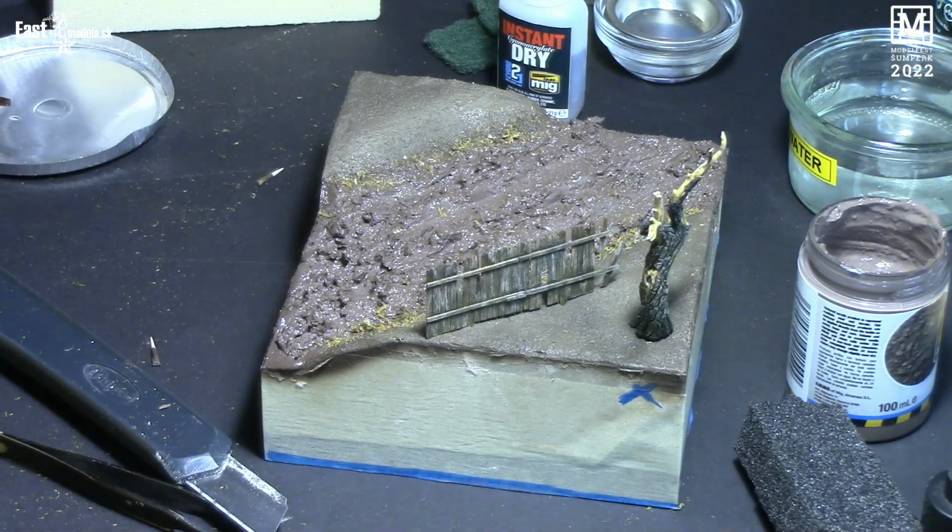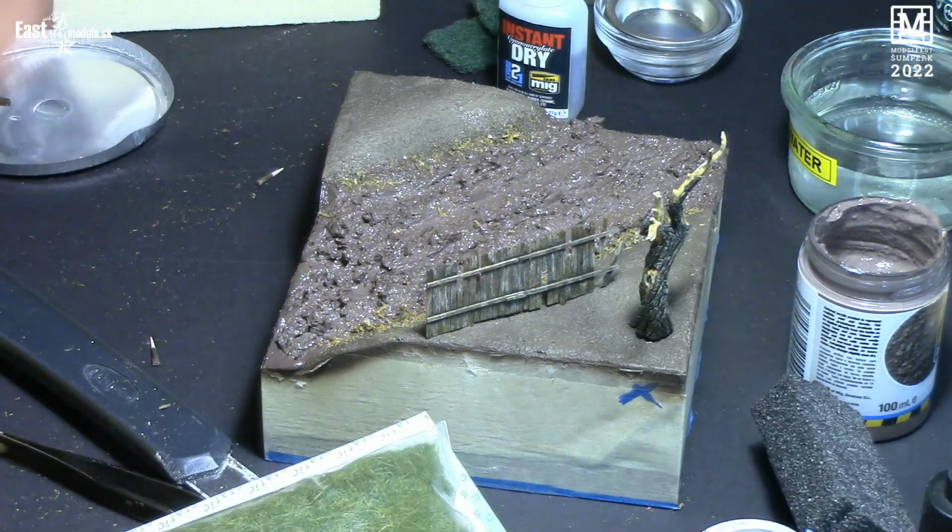Okay. The next process is to apply the new product, grass. AMMO has a lot of new references of grass.